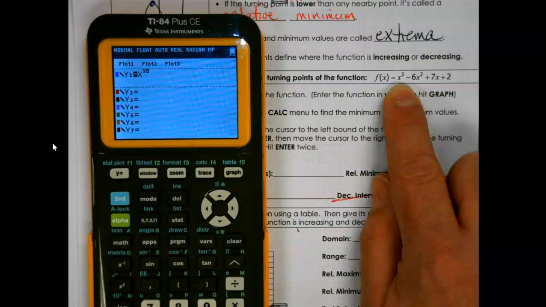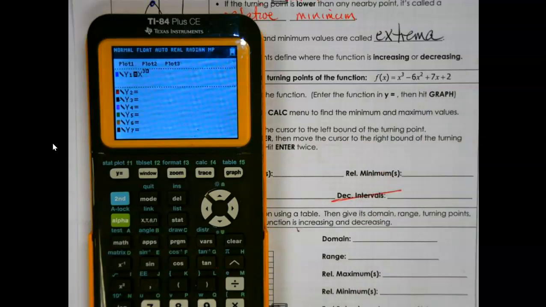What's the word called? Extrema. Yeah, it's extrema with an A instead of an E.